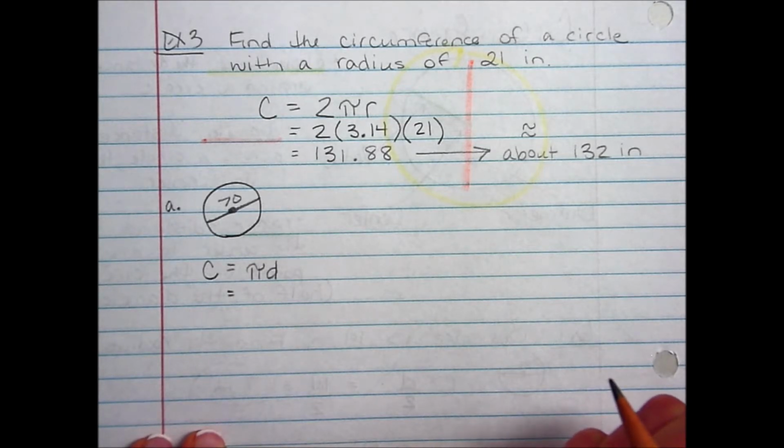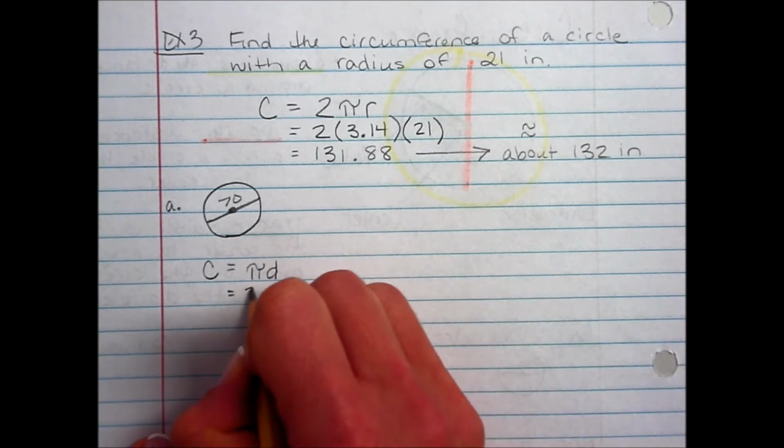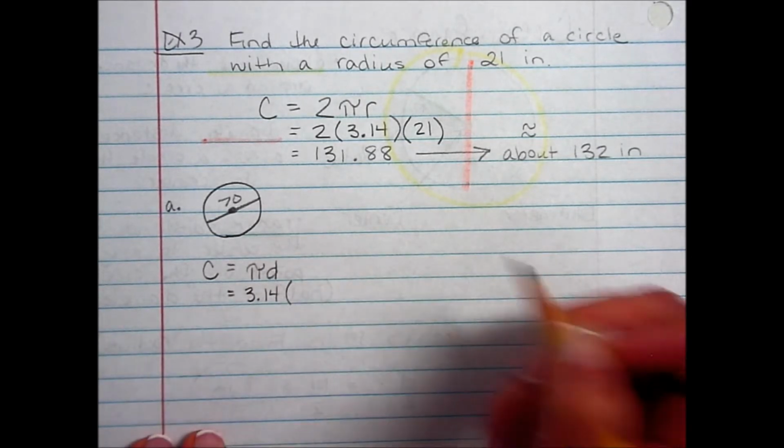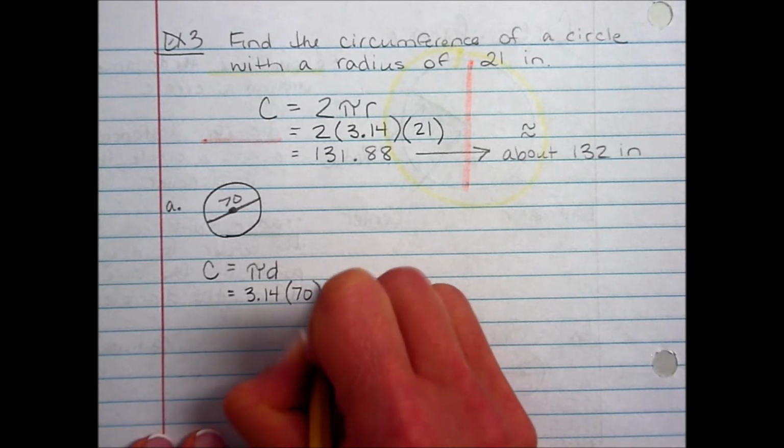What's pi? 3.14. What's the diameter? 70. Type it into your calculator.